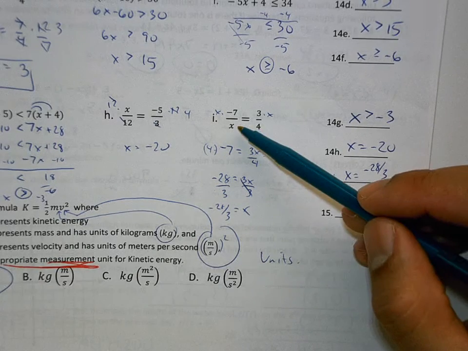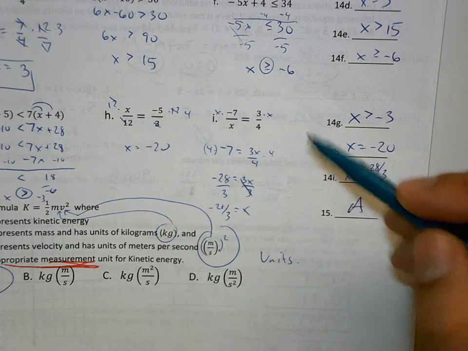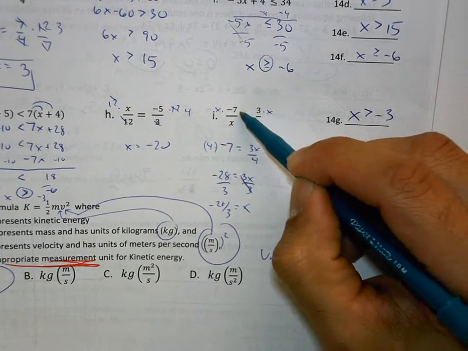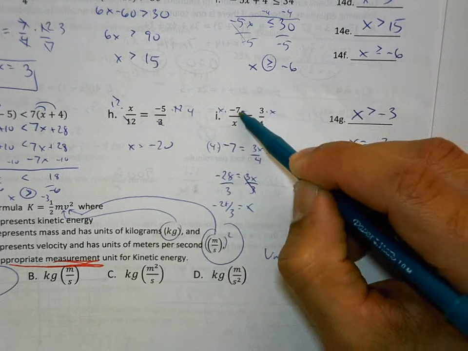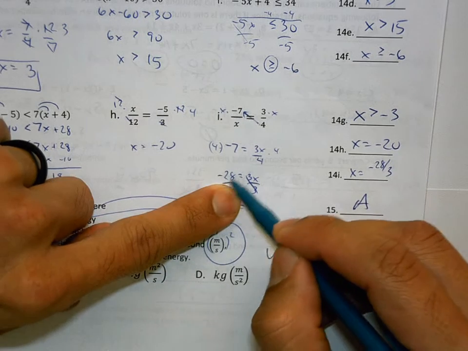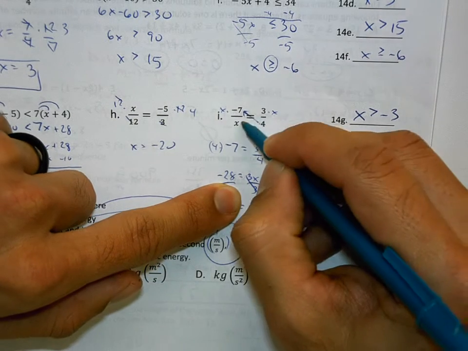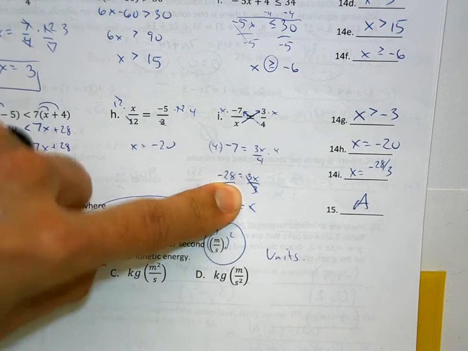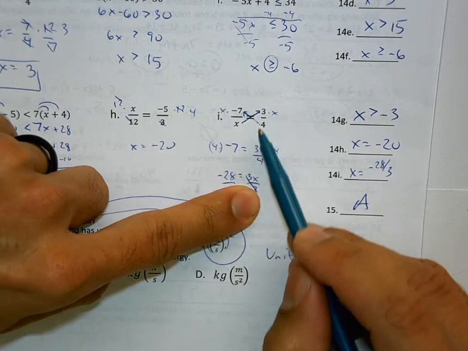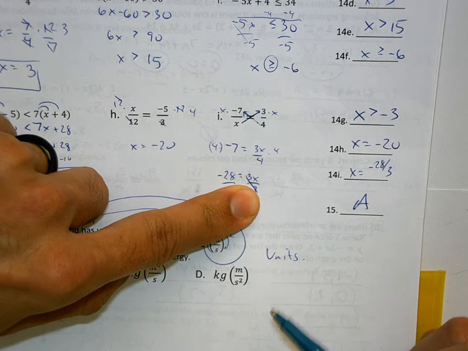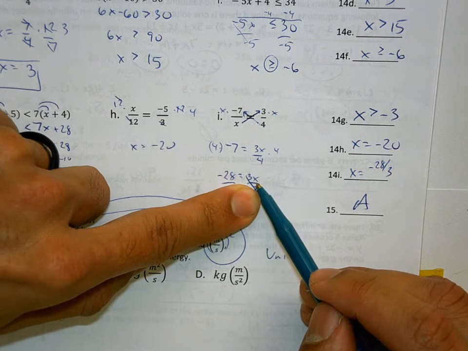What I do for these ones is I cross multiply. I take this 4 and I times it over here. 4 times the -7 was -28. And that's actually what I get right there. And then I take this x and I multiply it to the 3 and I get 3x. And I set those two cross products equal to each other. -28 equals 3x. And I want the x by itself.